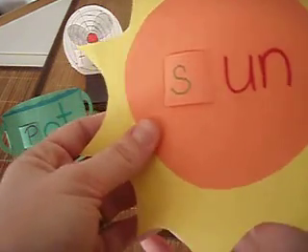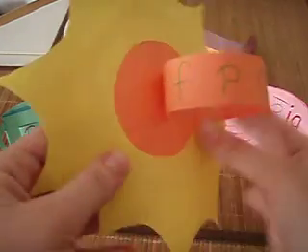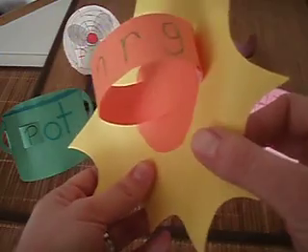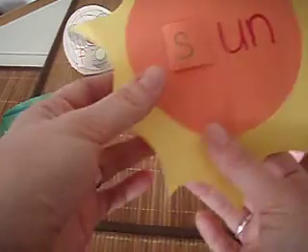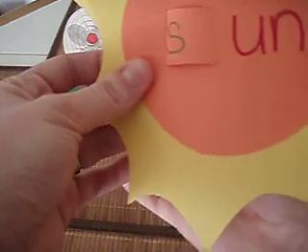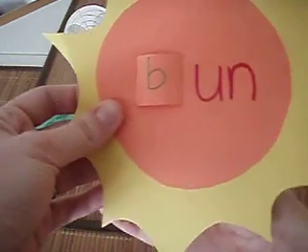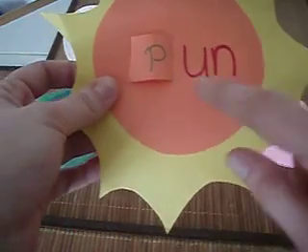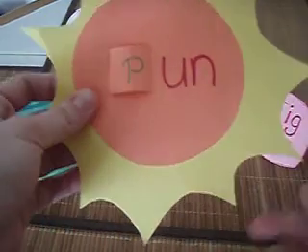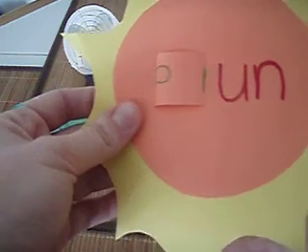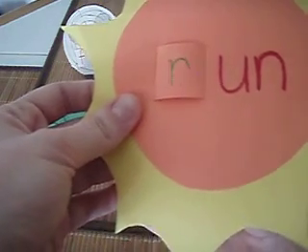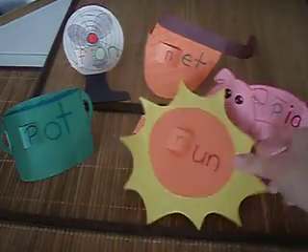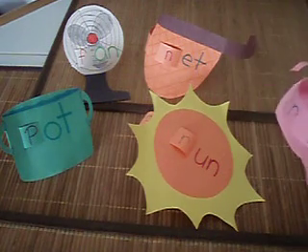So we have a sun, and if you look at the back, you can see each of the letters that correspond with that family. So it helps with rhyming, and it helps with identification of different word families. The child can rotate it to see the different families, and then they can work on sounding it out so they know un, and they can put it together to say pun, and they can rotate through each of these. And it works the same way for each of the other word families.